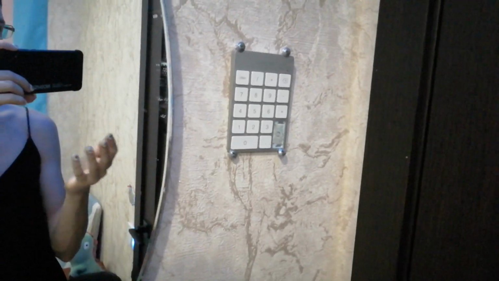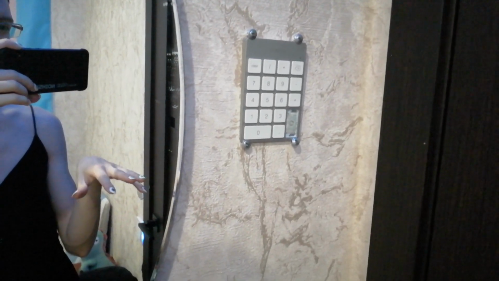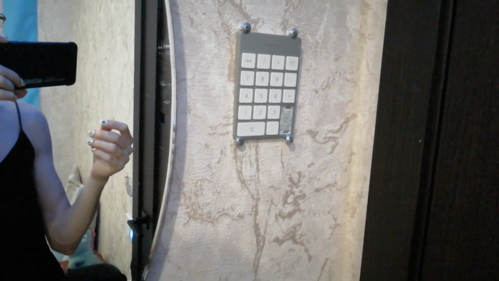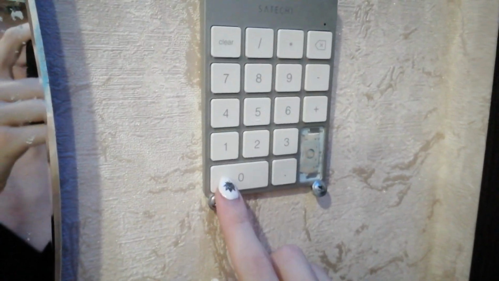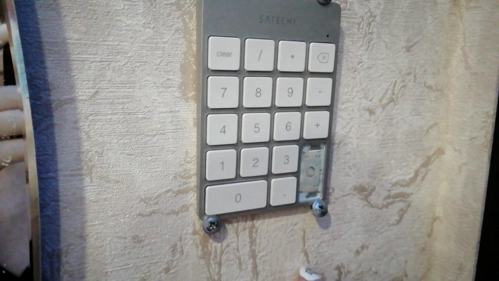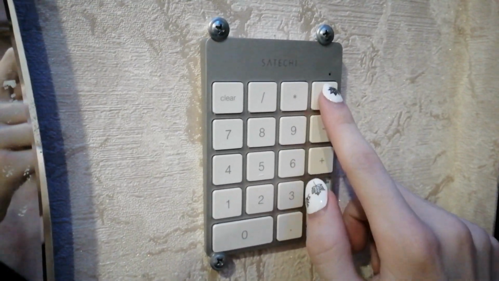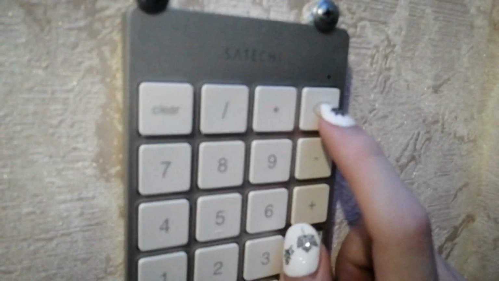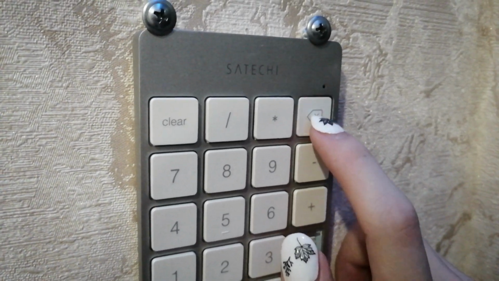Initially, I wanted to actually use this as a numpad to put in numbers and stuff. Oh, this should work. So listen to the sound. This is pretty horrendous.